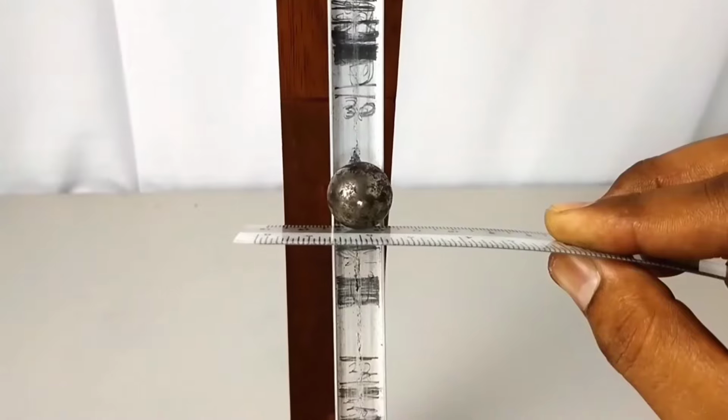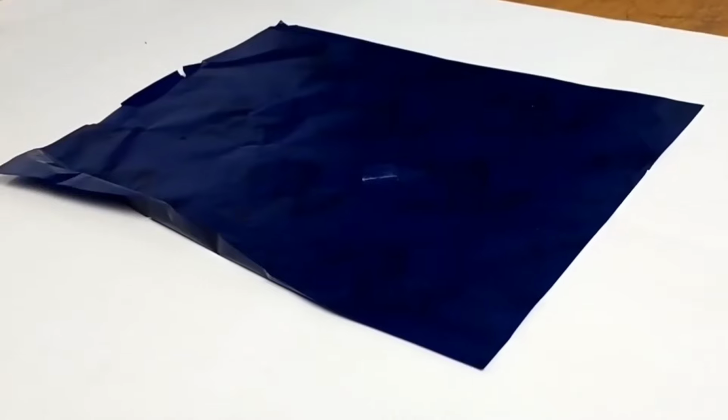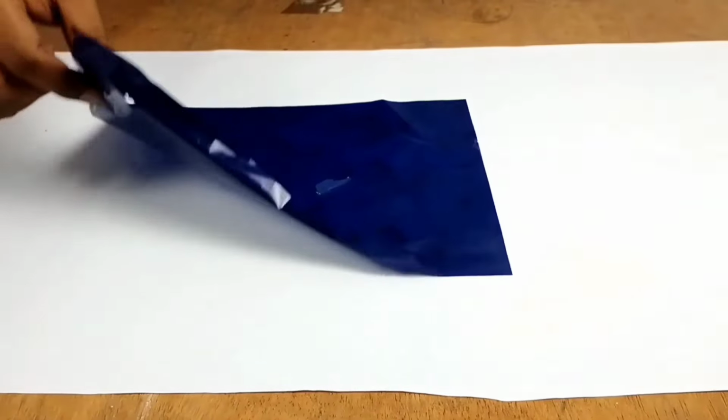For each height, you are going to repeat the experiment 2 or 3 times and check for the consistency of the reading. Repeat the set if necessary. You are going to measure the range of the projectile by referring to the fold lines.